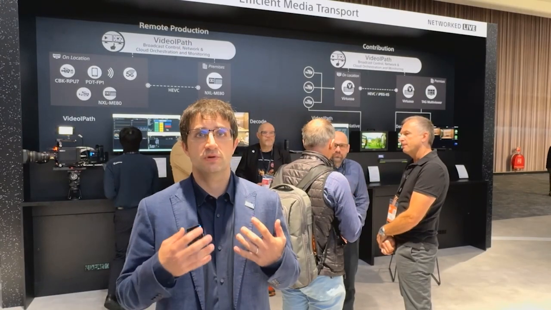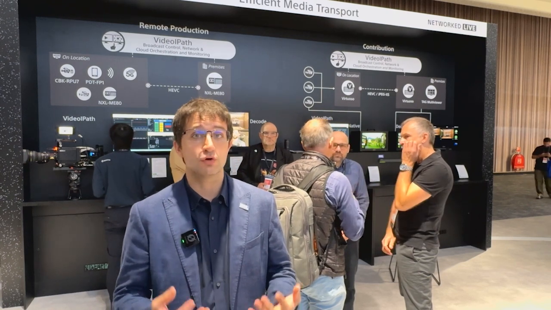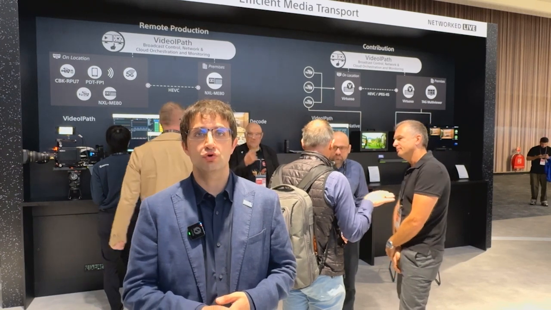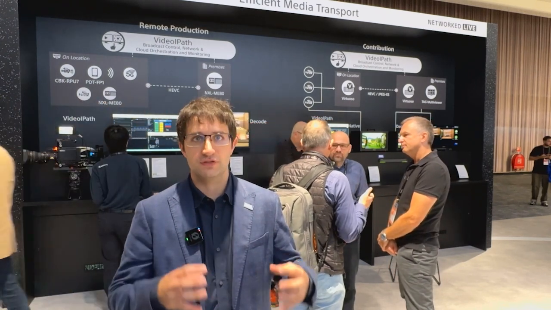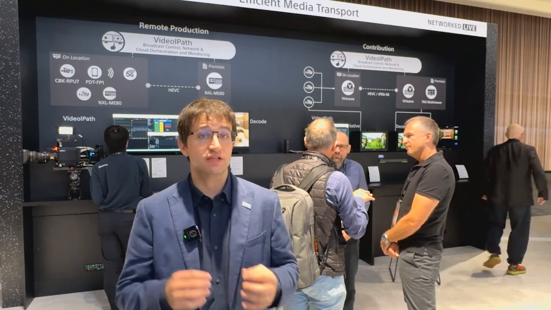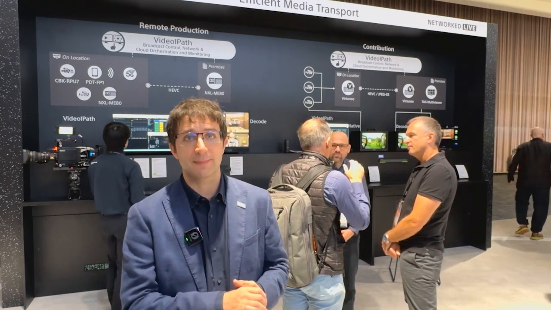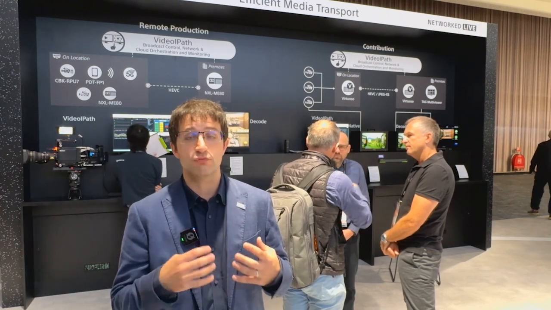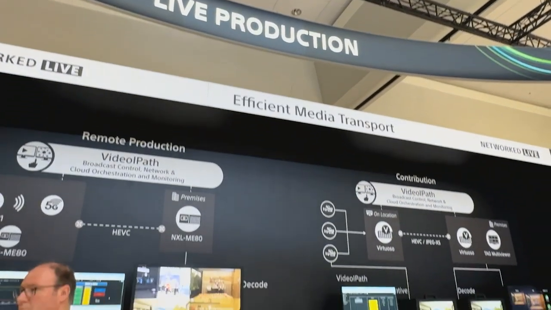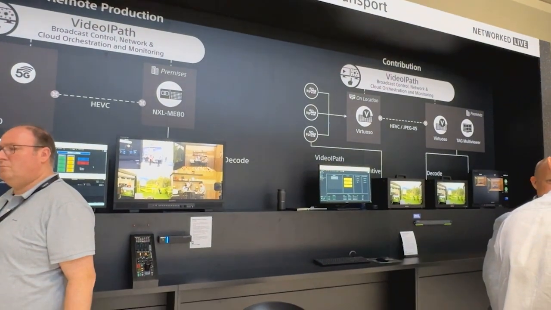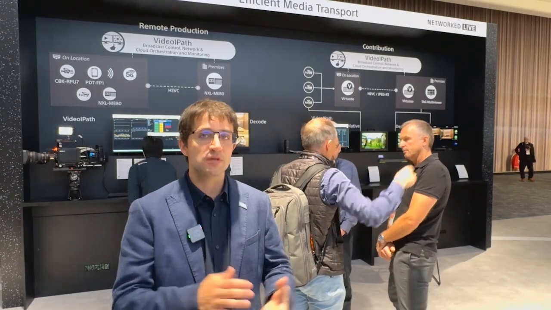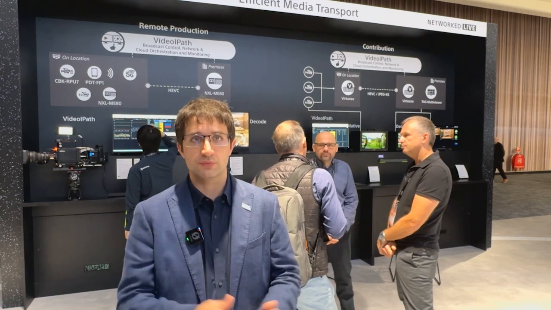And here at IBC, we're talking about efficient media transport, focusing on two different presentations of the same technology. So several years ago, Sony launched an HEVC highly efficient encoding technology that performs in ultra low latency. And here we're presenting that in a remote production capacity and in a contribution capacity. The remote production presentation is leveraging a 5G private cell from Neutral Wireless and how we can connect our cameras into a portable encoder and contribute that over private 5G in this particular example, but it can also be done over public 5G in countries where that is available.